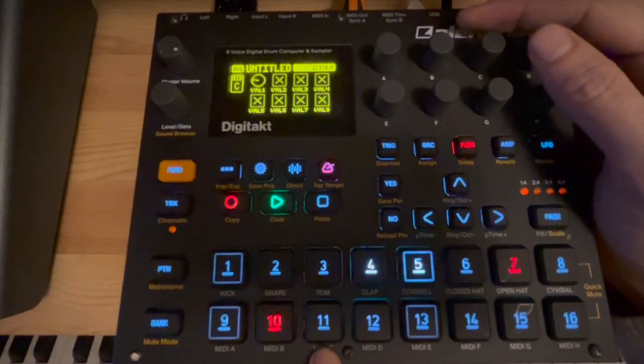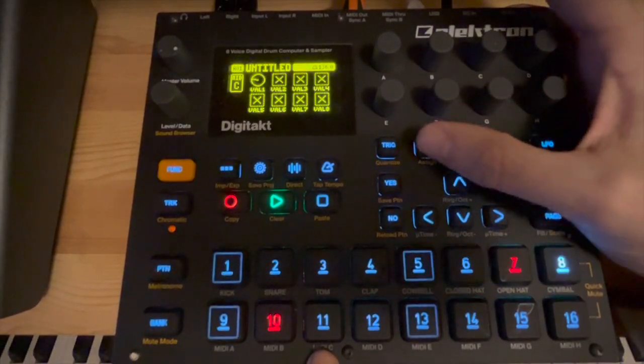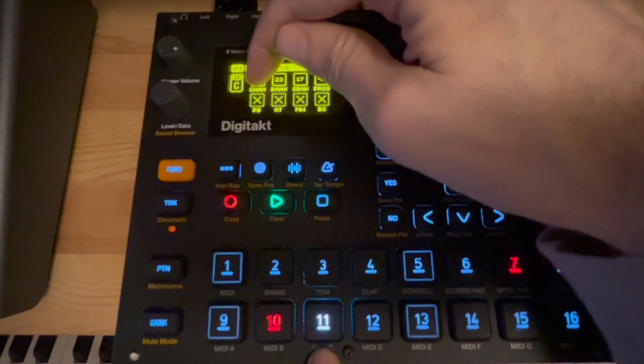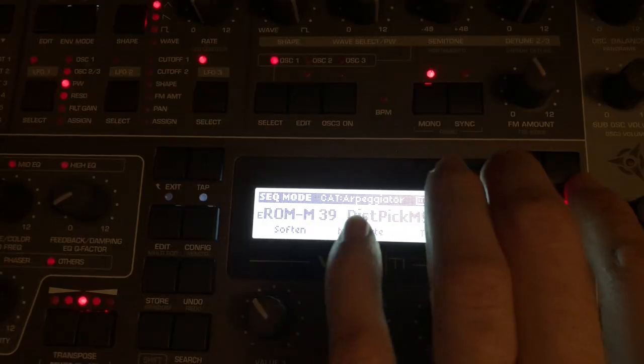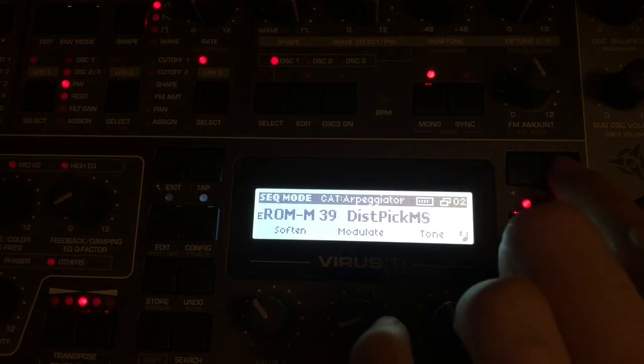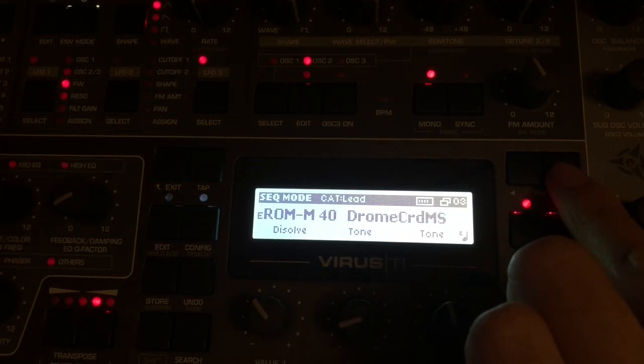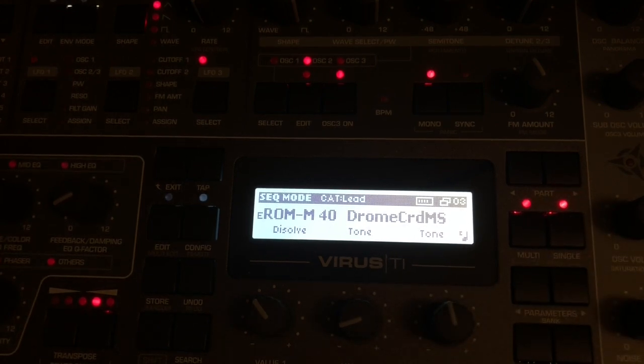Okay, so MIDI C. Onto the source tab, it's assigned to channel 3, that's great. Let's move the Virus over to part 3.